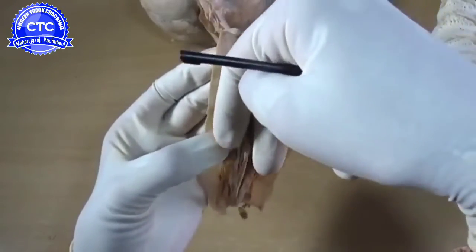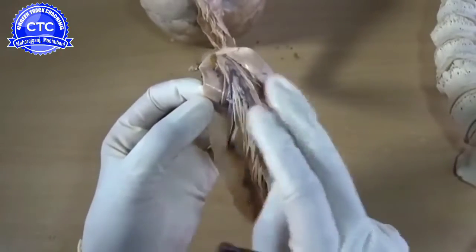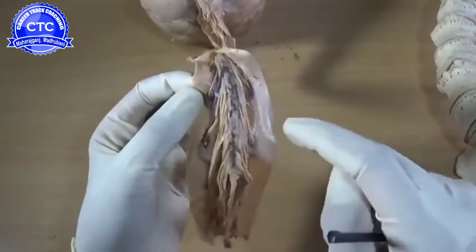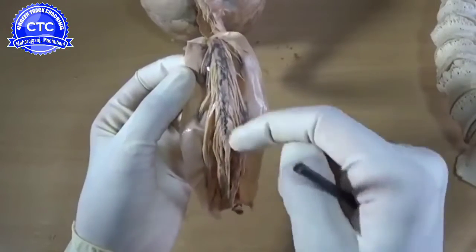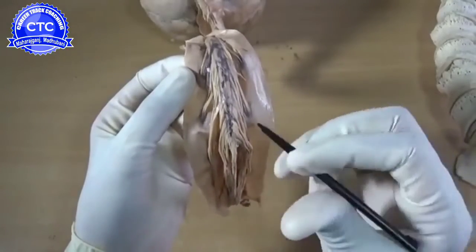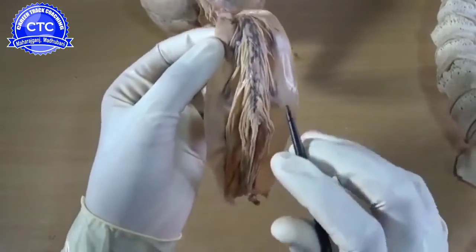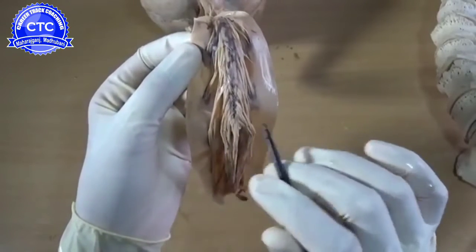It has a fork-like expansion. The rest of the denticulata are ribbon-like triangular expansions, but the 21st is fork-like and the fork is directed downward. So in neurosurgery, it gives an idea about the orientation of the respective spinal nerves and the orientation of the spinal segment.